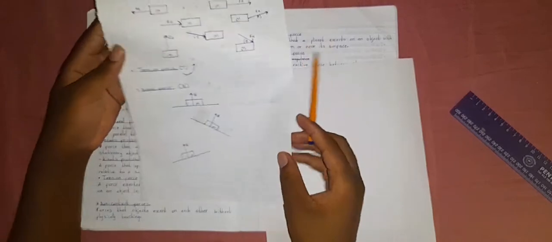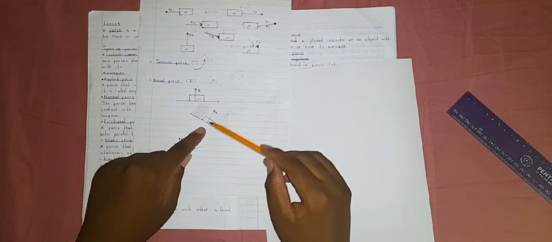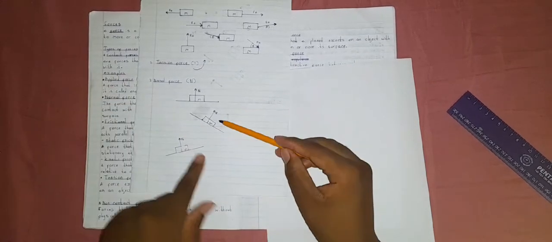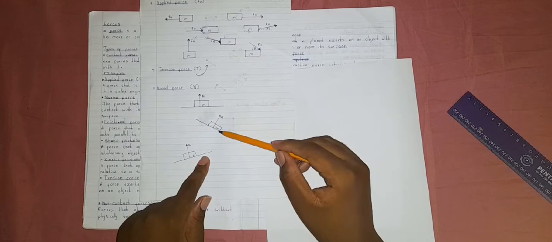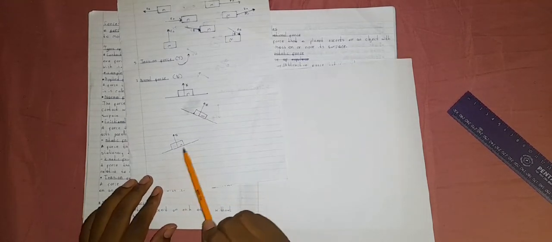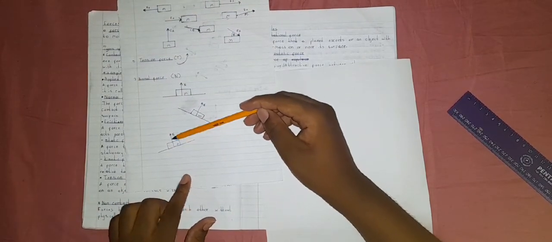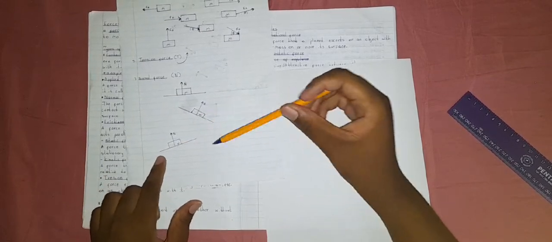And we have the normal force, which always acts perpendicular to the surface. If the surface is flat, then the normal force acts at 90 degrees to that surface. If the surface is inclined like this, then the normal force acts 90 degrees to that surface here. Not this object. It does not act 90 degrees to this object. It acts 90 degrees to the surface that the object is on, as the definition says.